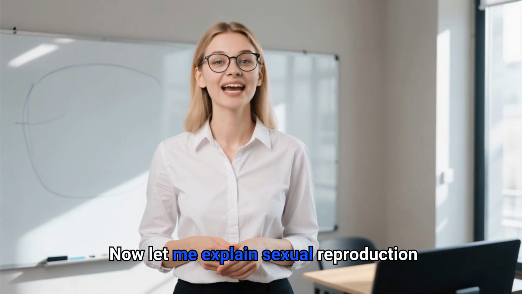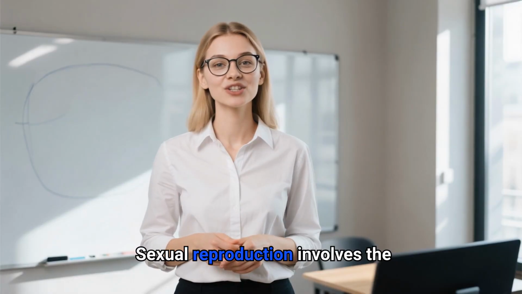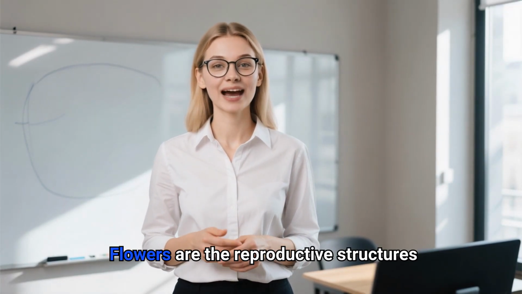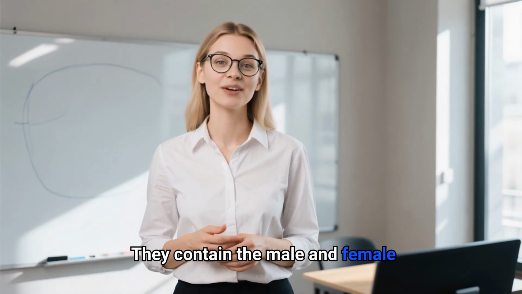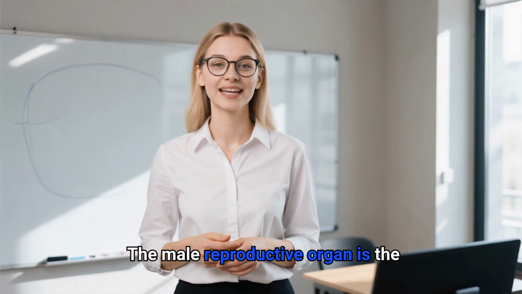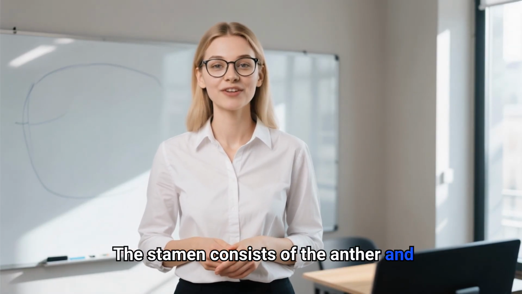Now, let me explain sexual reproduction in plants. Sexual reproduction involves the formation of flowers. Flowers are the reproductive structures of angiosperms. They contain the male and female reproductive organs. The male reproductive organ is the stamen. The stamen consists of the anther and filament.